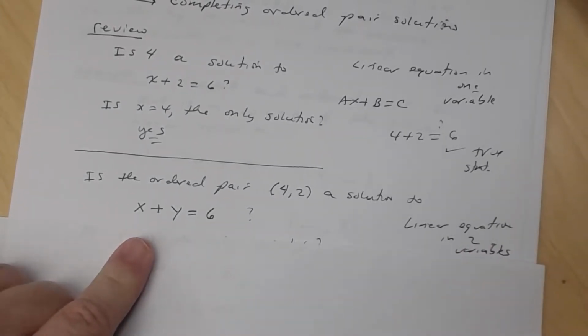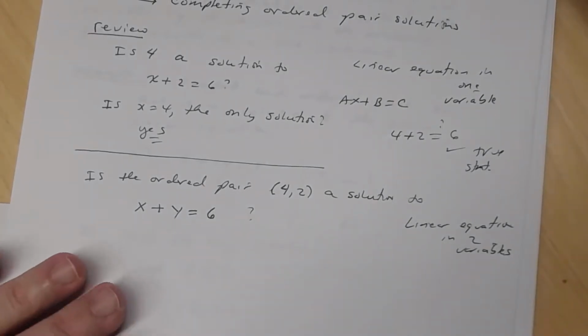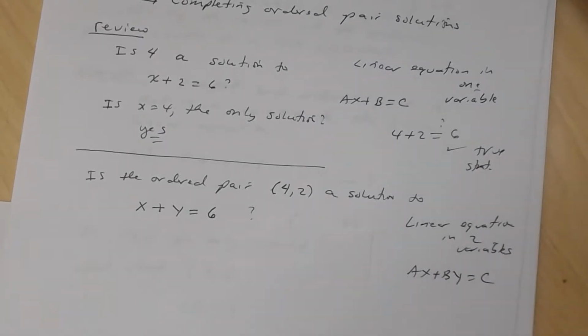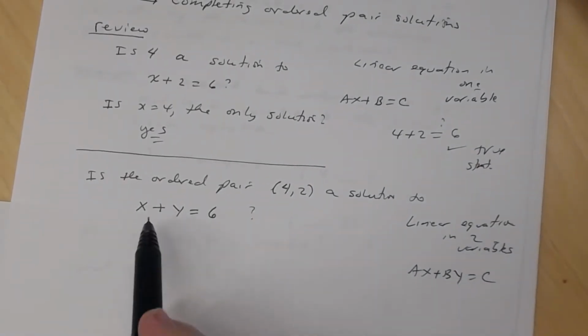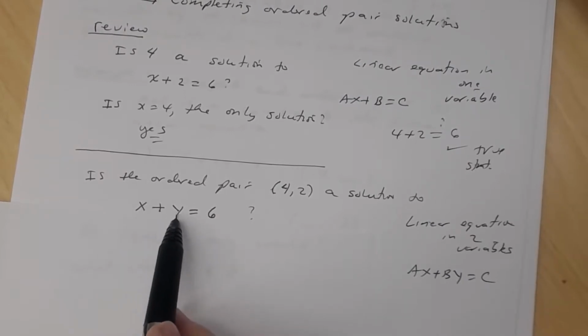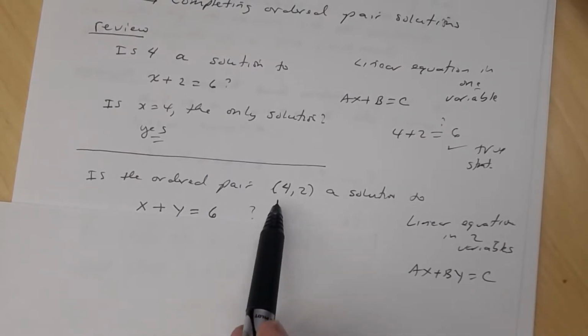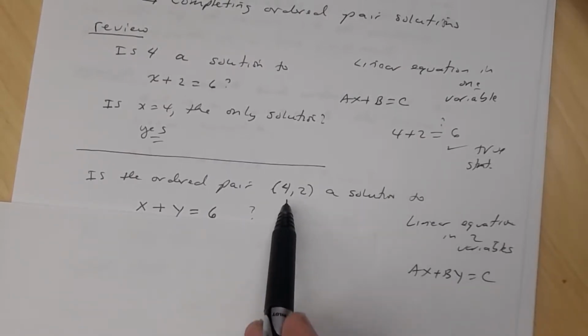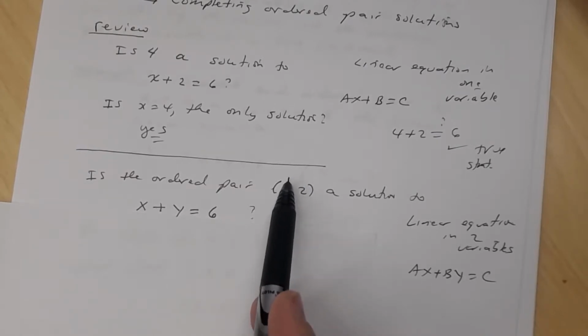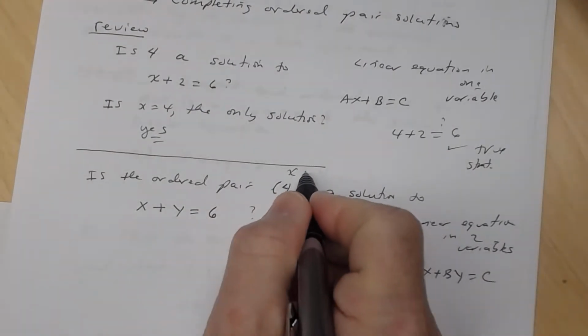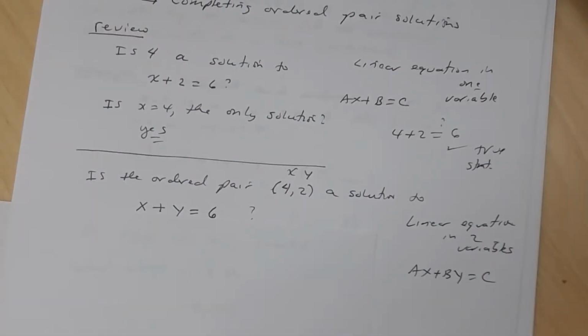A linear equation in two variables has this form, ax plus by equal c. Notice that this is that form: 1 times x plus 1 times y equal some constant, in this case c. In a previous lesson, when we plotted ordered pairs, the first coordinate is x and the second coordinate is y. That's how we listed ordered pairs.